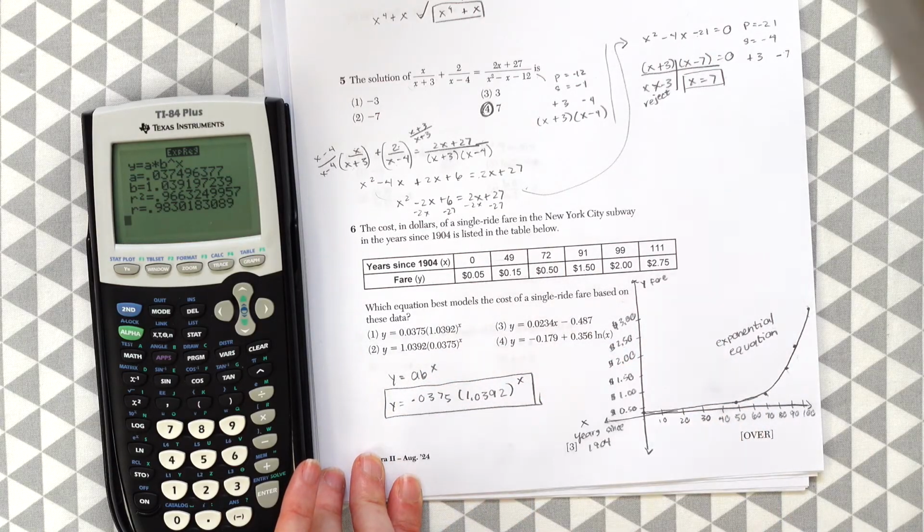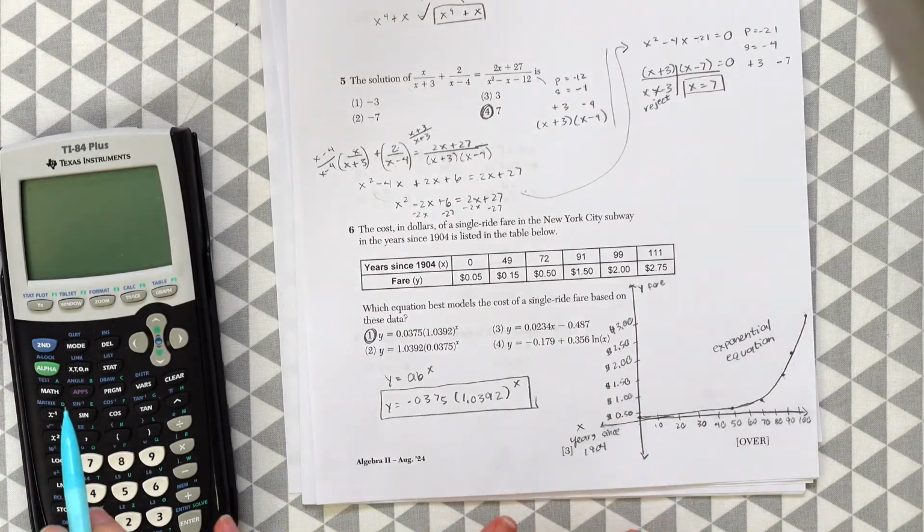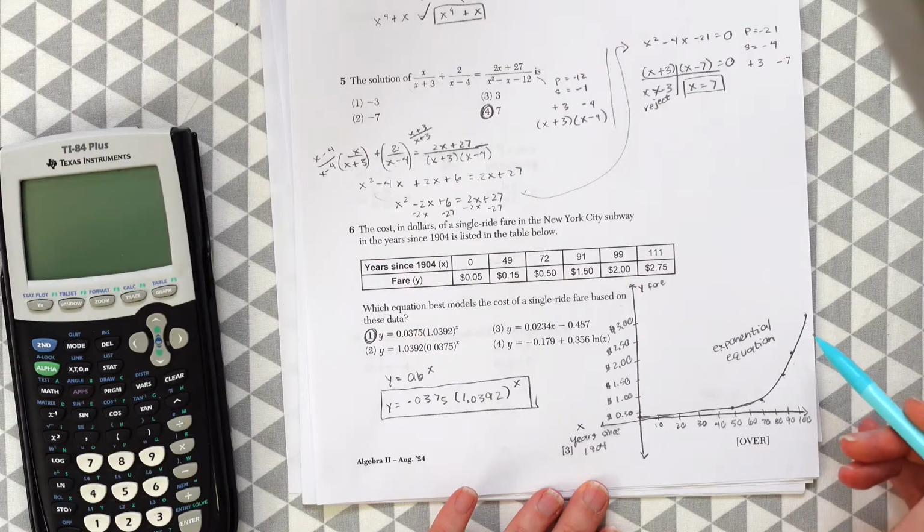And this is choice number 1. So not a hard question as long as you know how to use the calculator and know that this is going to be an exponential regression.